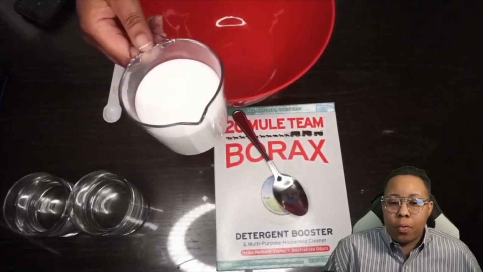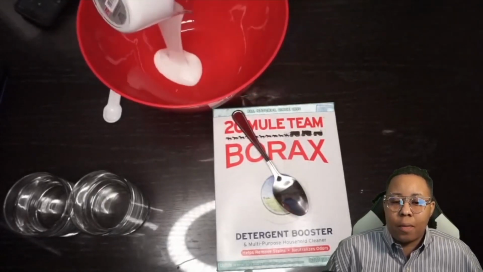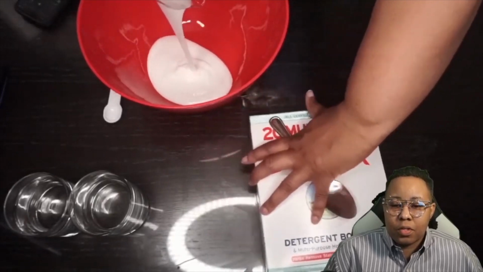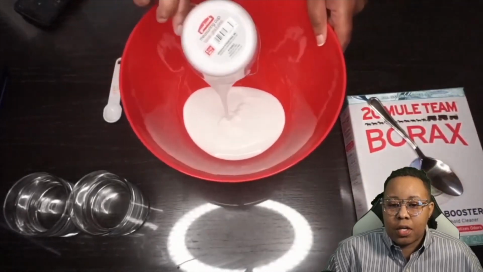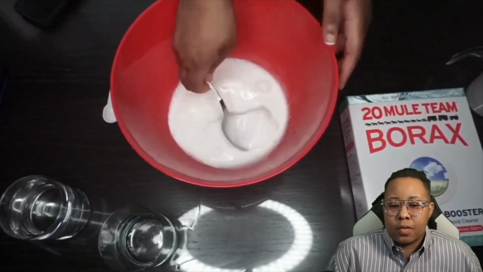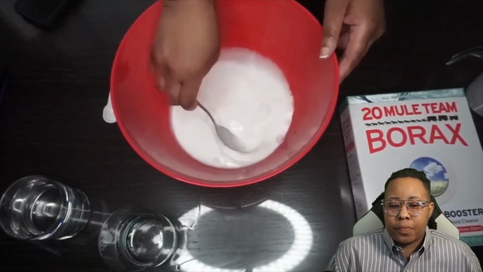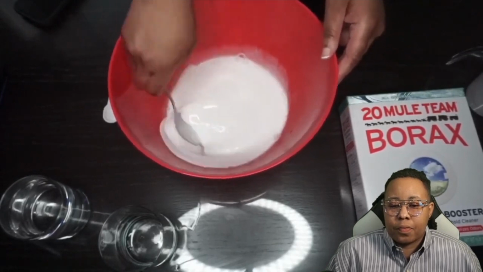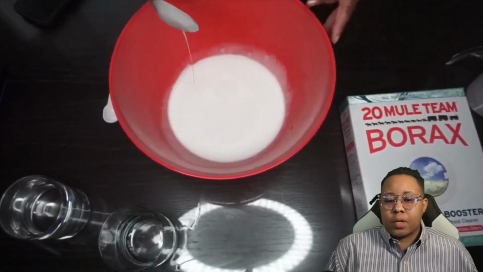Then we're going to pour the glue into our mixing bowl. And you're going to try to get as much of the glue out as possible. That's actually looking pretty good.